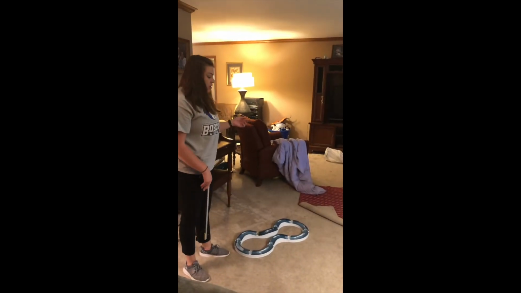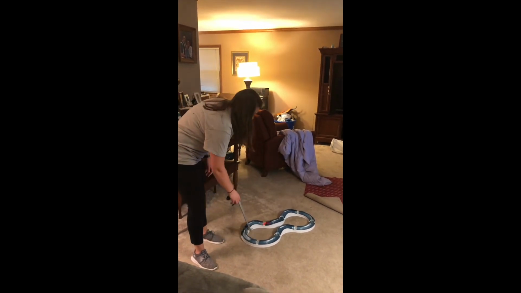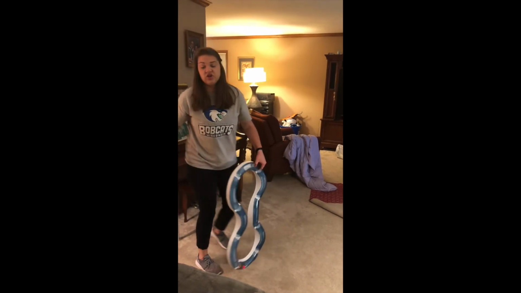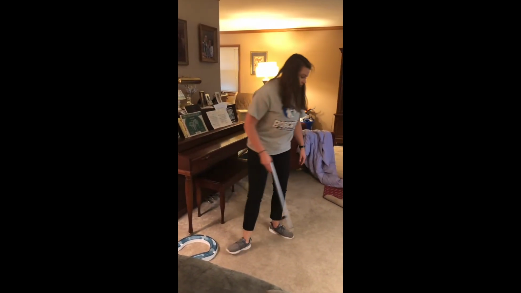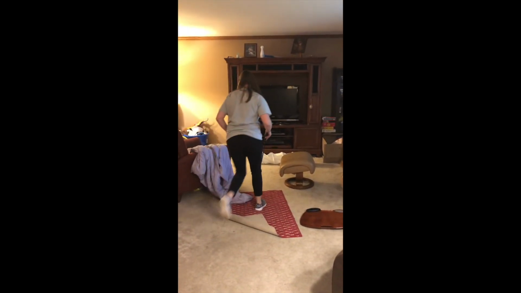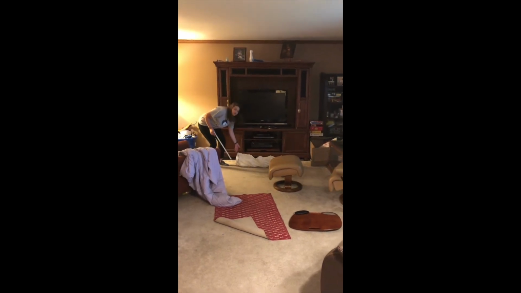Pet toys or grandkids' toys are always around, but it's important to keep them out of the way because those can be a great trip hazard. Over here, out of the way is a good place, or in a toy bin. Same with this.